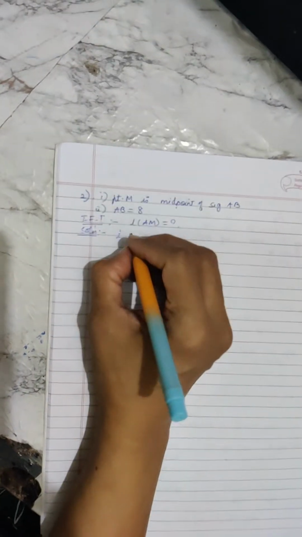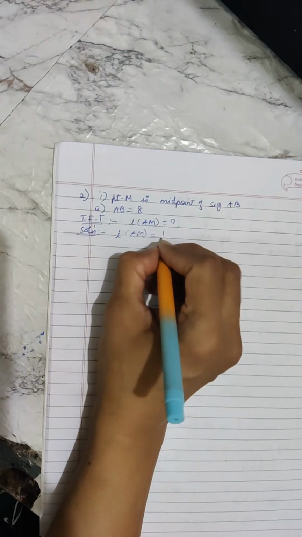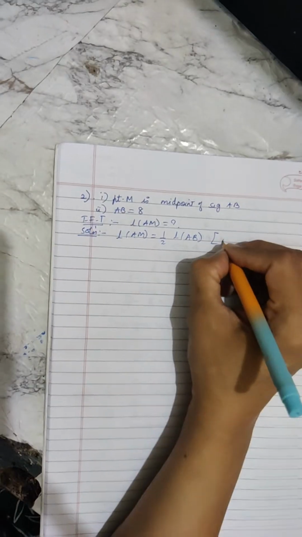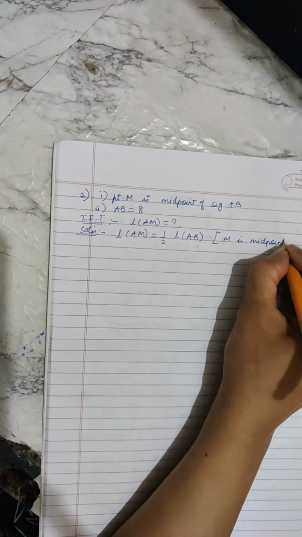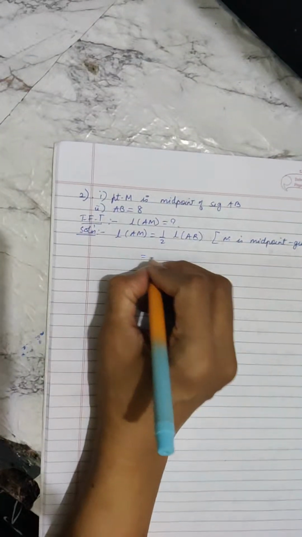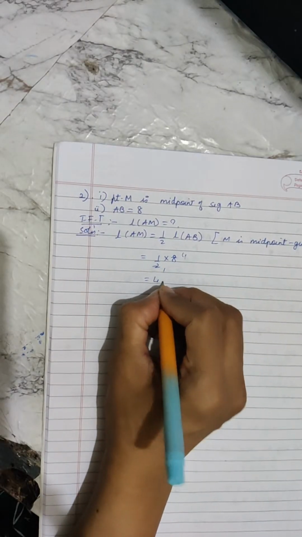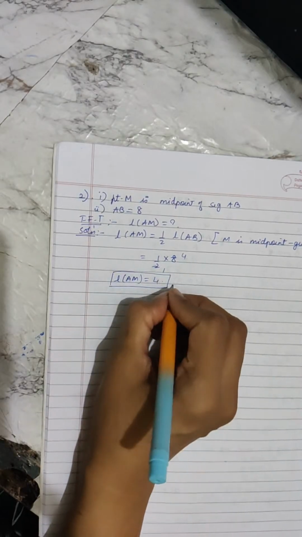Because it is a midpoint, we can say that length AM is half of length AB, right? Why? Because M is midpoint and it is given to us, right? So half into 8, 2 ones are 2, 2 fours are 8. So answer length AM is 4.